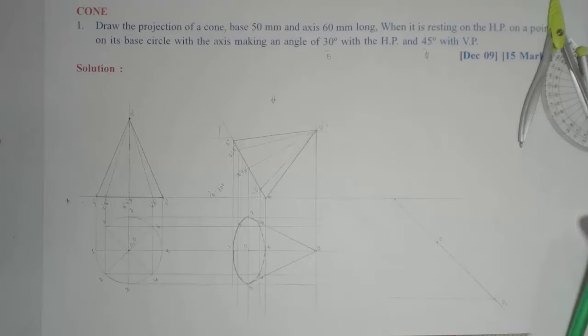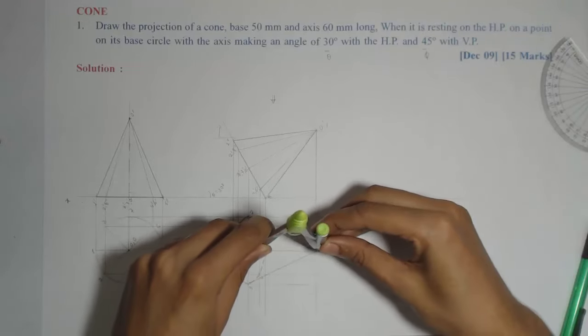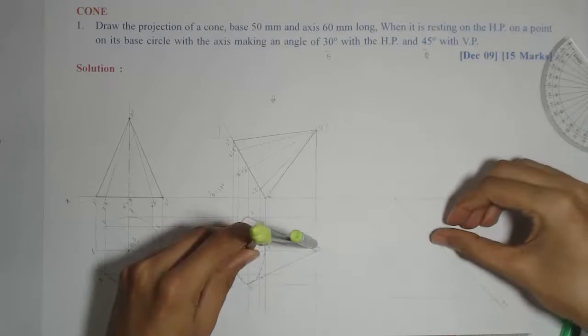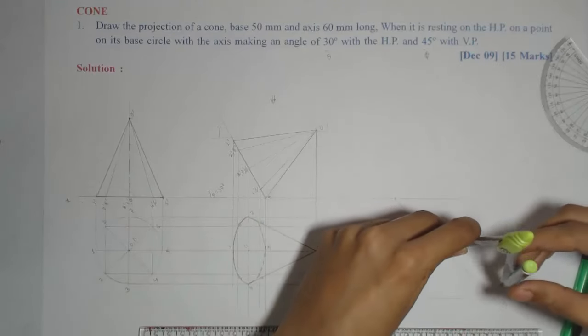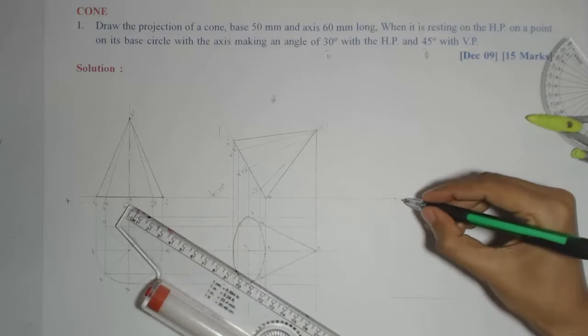Okay. So after drawing the parallel line to X by passing through O1, now I'll actually mark the apparent length, keeping this center of the base fixed. So I'm getting somewhere here. So this angle was given as 45 degree.